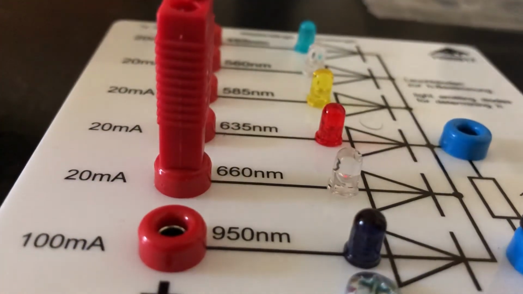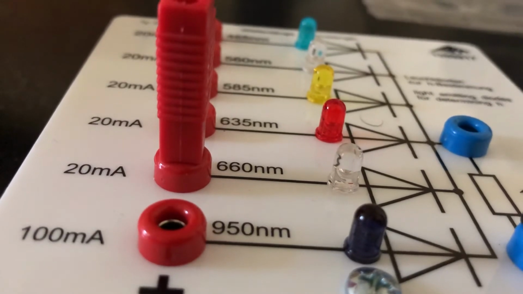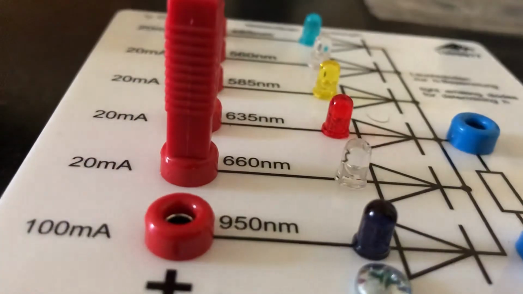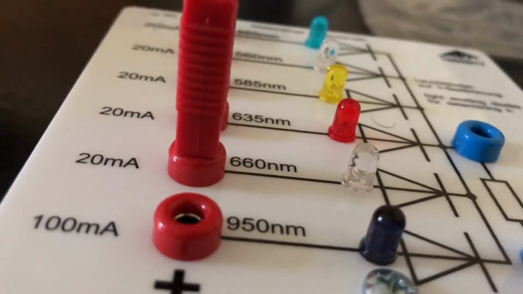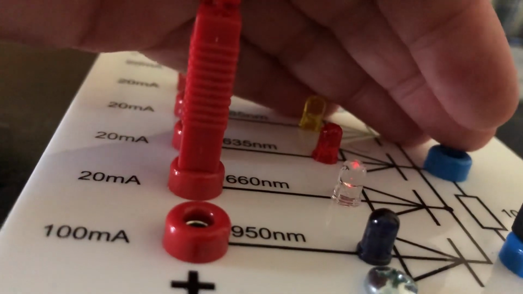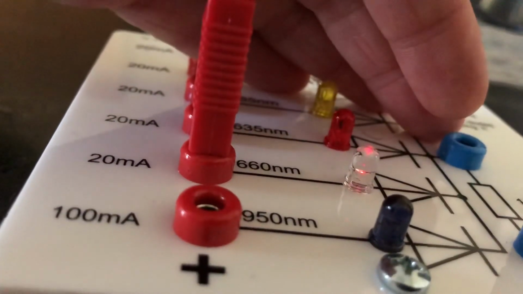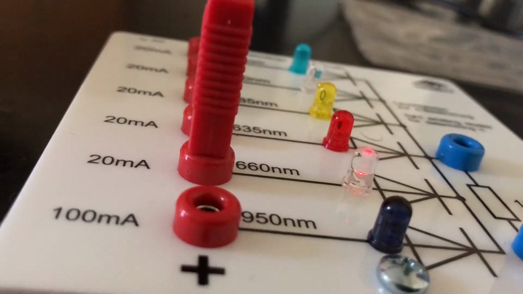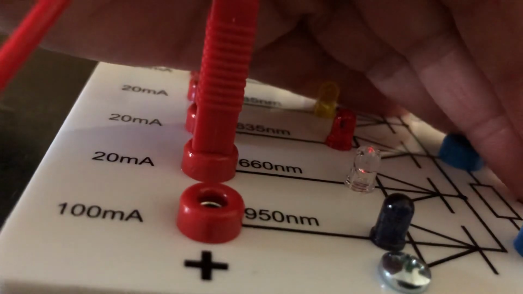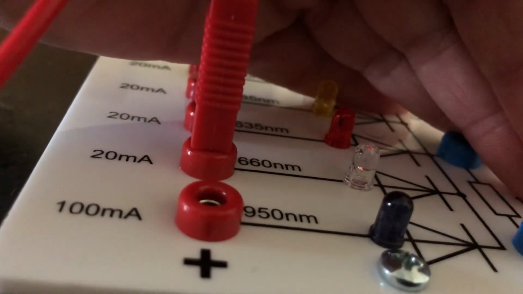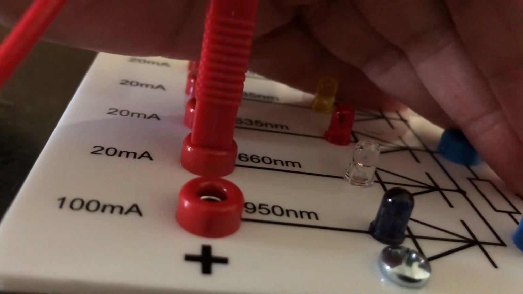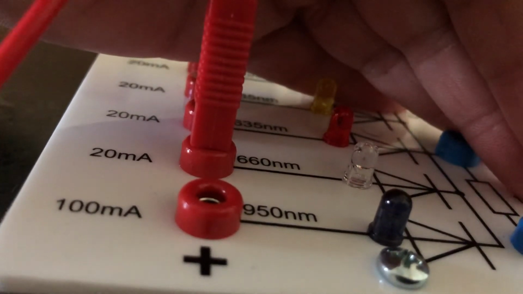Nope, let me adjust the other knob real quick. Oh, I adjusted it too much, hold on. This one's being finicky. Okay.